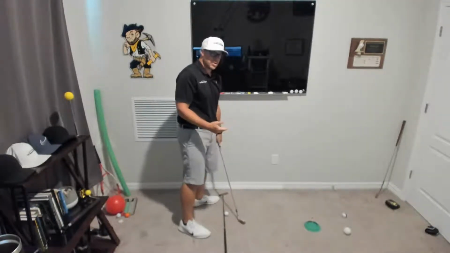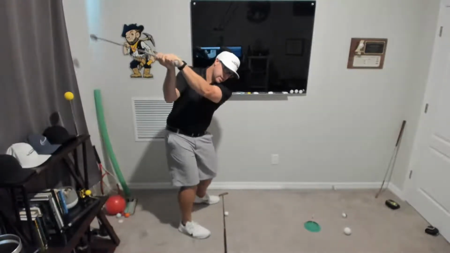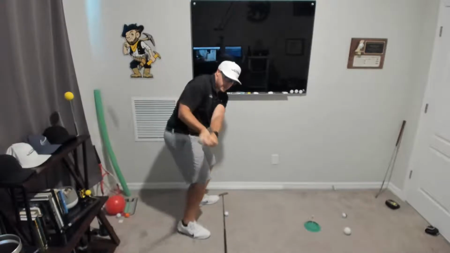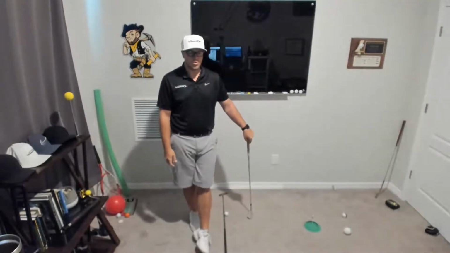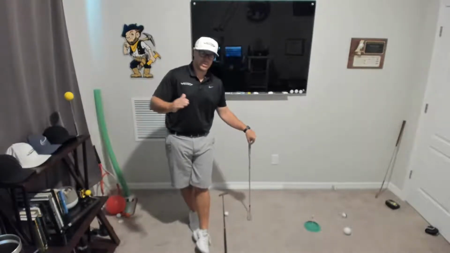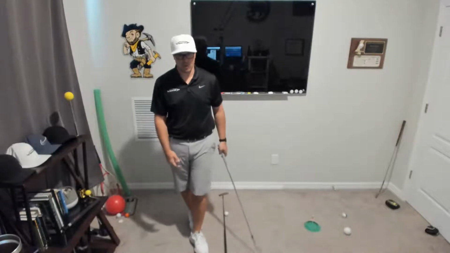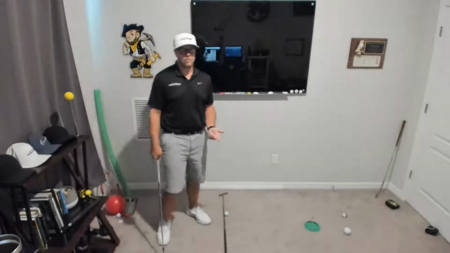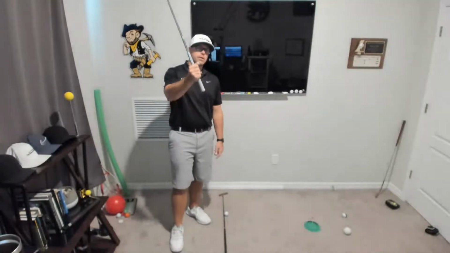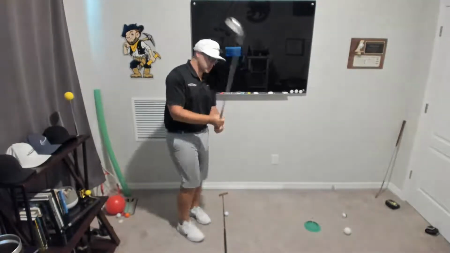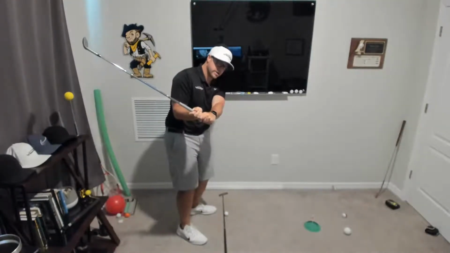Now, some players do that. Like a Daniel Berger, he has the club really shallowed out at the top, and then he basically gets it on plane. He goes the other way. He actually steepens the shaft as he's coming down. That's a hard thing to do. He has a very unorthodox swing, but it works really well for him, obviously. Most players are going to be using gravity, a more natural motion, which is club going up more steeply and then shallowing out in the downswing.